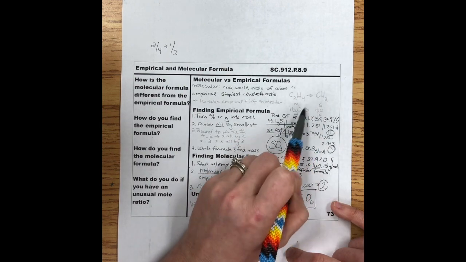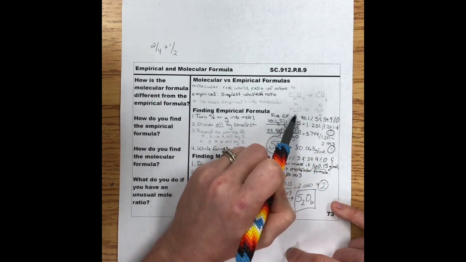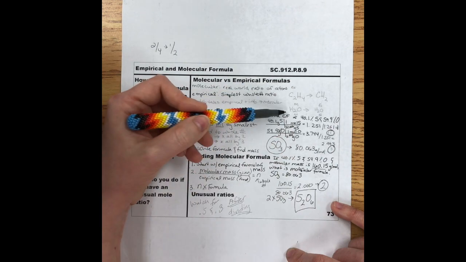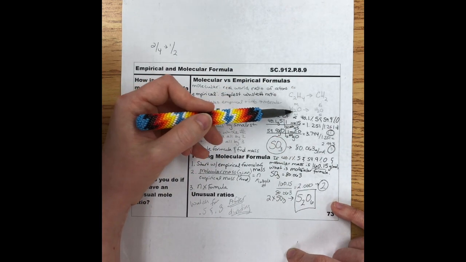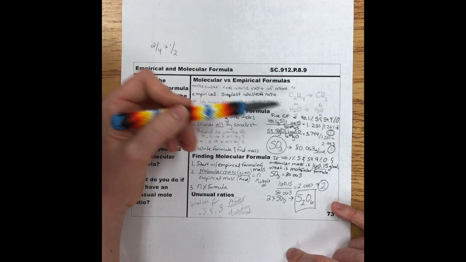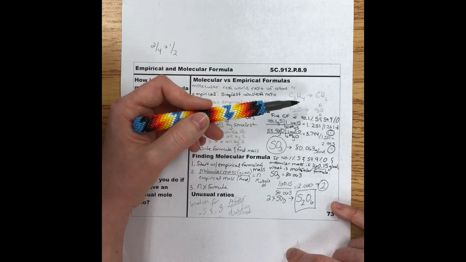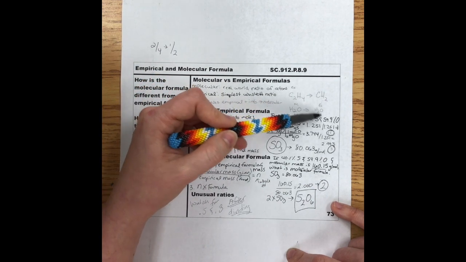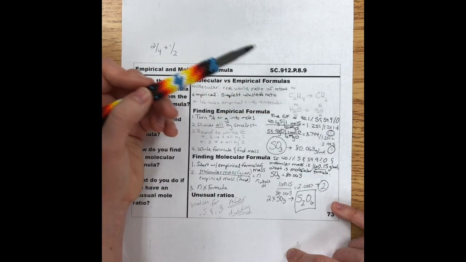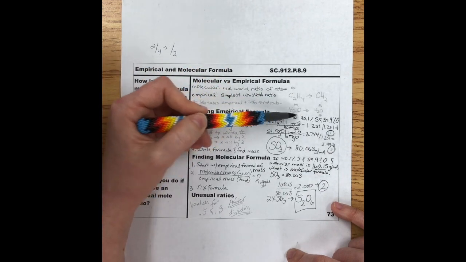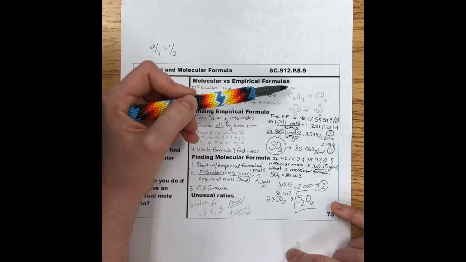The other part that I want you to see is that there's not always a difference. If we look at the real world formula for water, or H2O, we see that there are 2 hydrogens to 1 oxygen. You can't simplify a 2 to 1 ratio any farther, so the empirical formula is also H2O. So molecular and empirical formulas can be the same, or sometimes they are simplified.